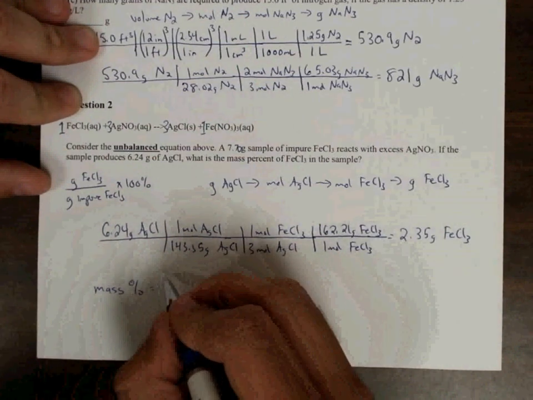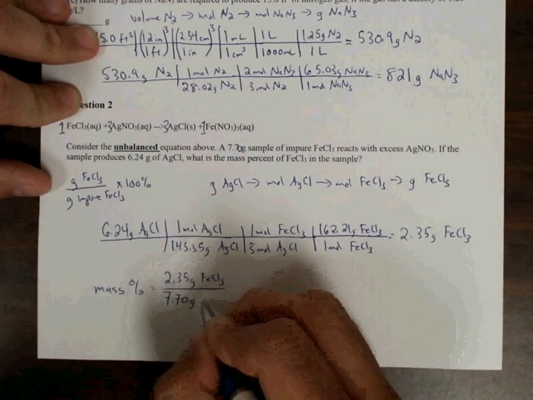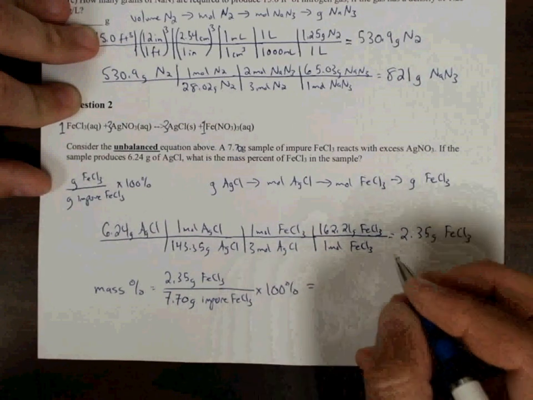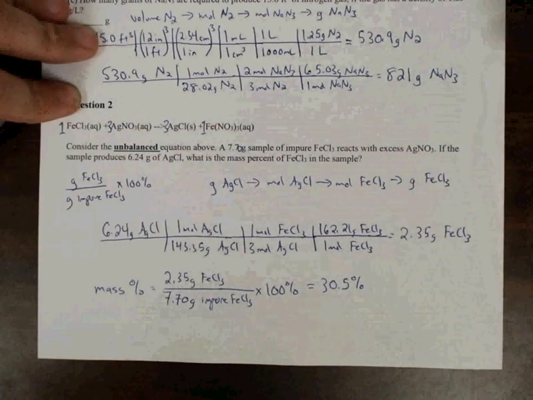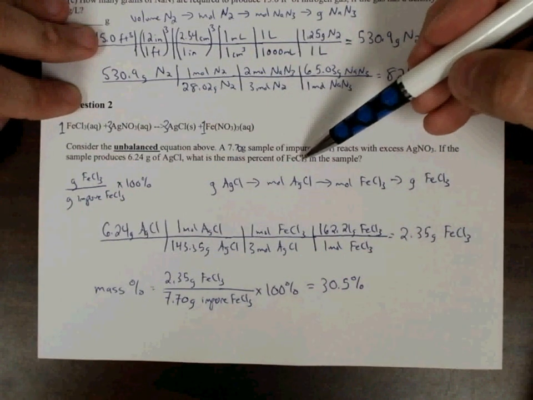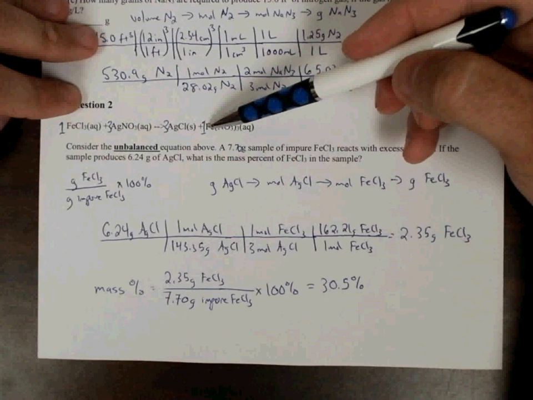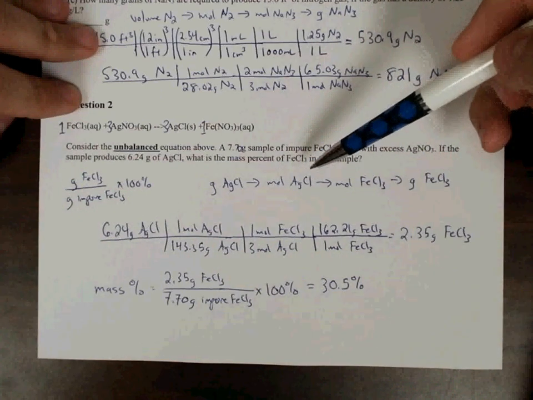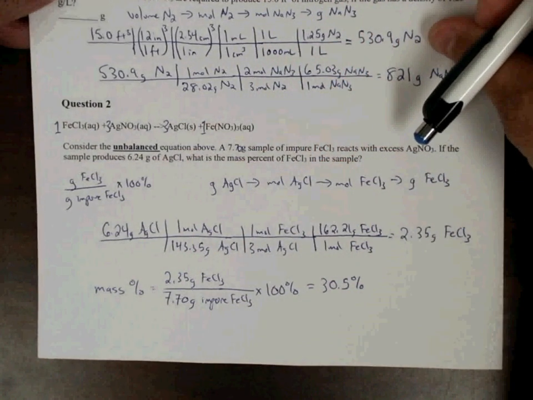My mass percent is going to be the 2.35 grams of FeCl3 divided by the 7.70 grams of impure FeCl3 times 100%, which comes out to be 30.5%. Okay, so if the question asks you to find the mass percent of a compound given an impure sample and giving a product, you can work the product back using the balanced equation to get the mass of the pure compound, and then the mass of the pure divided by the mass of the impure times 100% gives you the mass percent for this question.